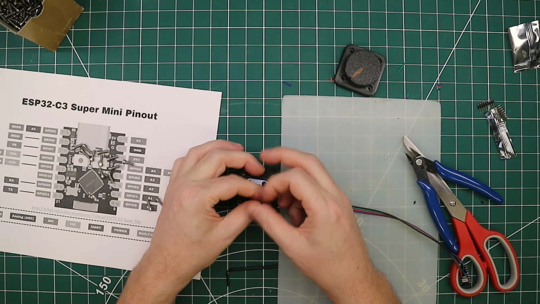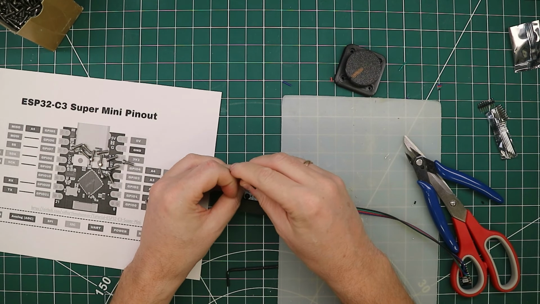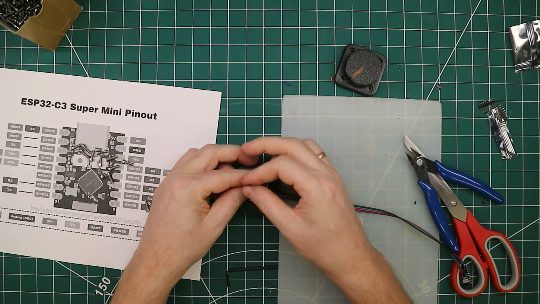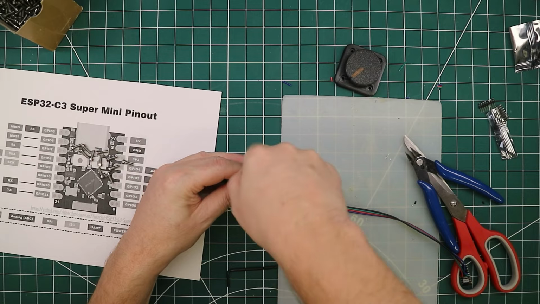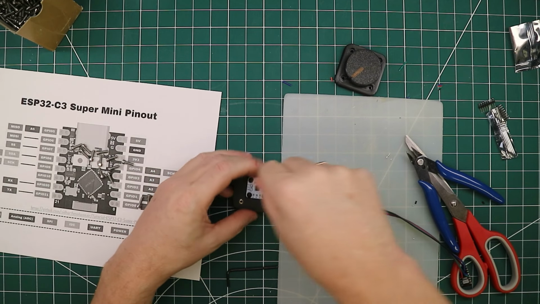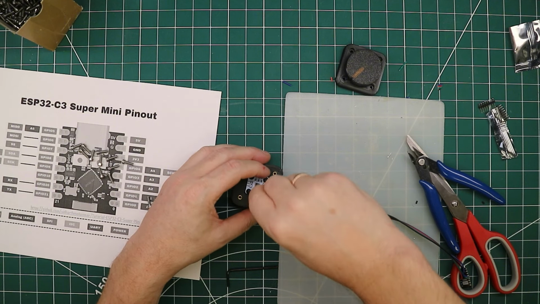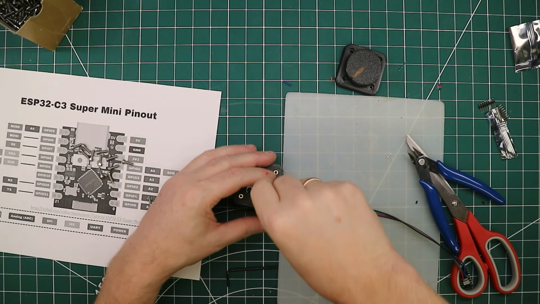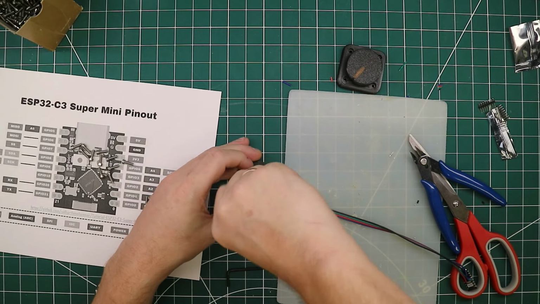Again, we'll just finger tight, and then we will tighten it up progressively to minimize the twist that we could get on the PCB otherwise. Not that I know this is important, but in case it is, then it's better safe than sorry scenario, I think.